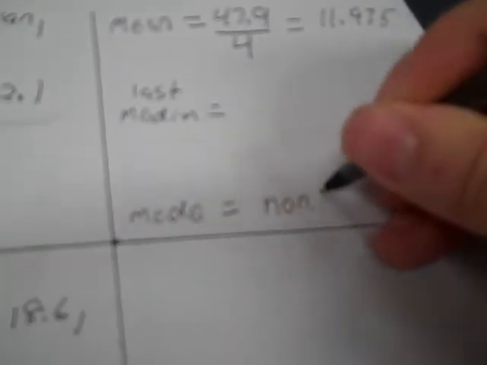Okay, now let's find the mode. Okay, mode, let's do that one. So mode is a number that appears the most often. So I have 14.8, but I don't have another 14.8. And I have 16.2, but I don't have another 16.2. 4.8, no. 12.1, no. So there is none, because there is no number that appears more frequently than the others, okay?